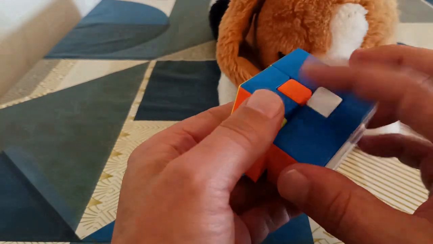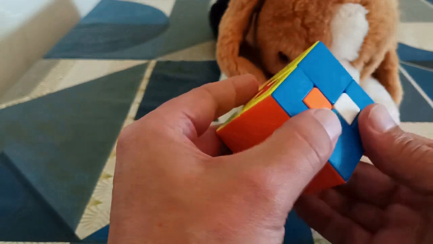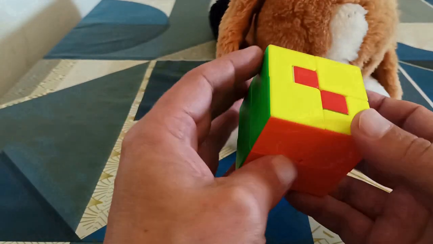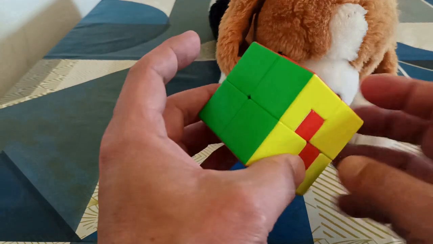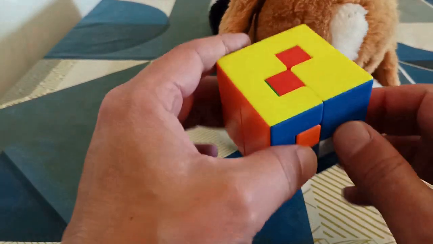And I have both pieces in the correct position, although not oriented correctly. And I have one face done. I need to do the last two faces.